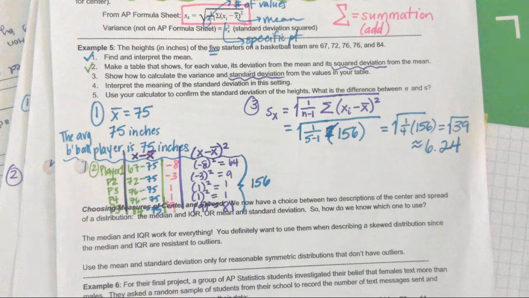We got 6.24. What we're supposed to figure out with this is we found the mean is 75, and so on average, people are about 6.24 inches away from that mean. Meaning on average, people are 75 plus 6 is 81. So they're in between, what's 75 minus 6? 69. So people are between 69.24 and 81.24 inches tall on average. That's what this is going to help us say.